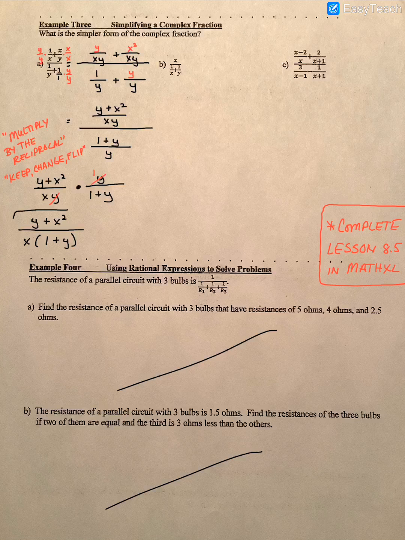I would be happy if you write it as such, or if you're wanting to, you could also multiply the denominator out. So I would still have y plus x squared in my numerator, and in my denominator, if I multiply, x times 1 is x, plus x times y is xy.